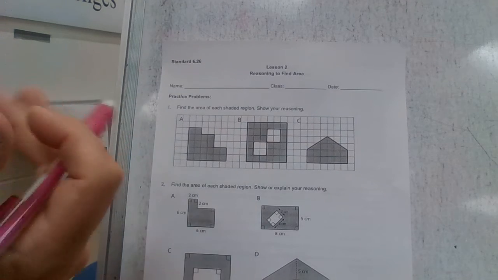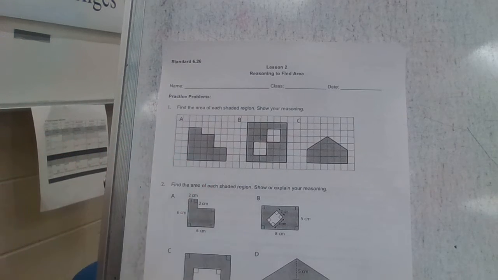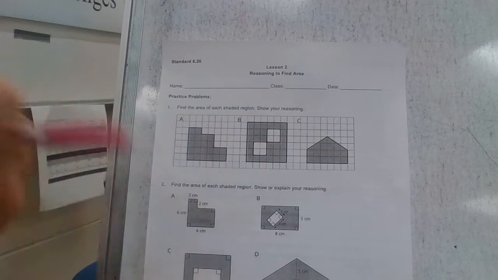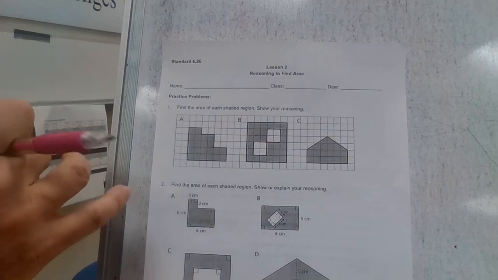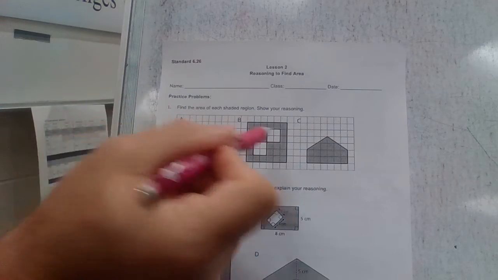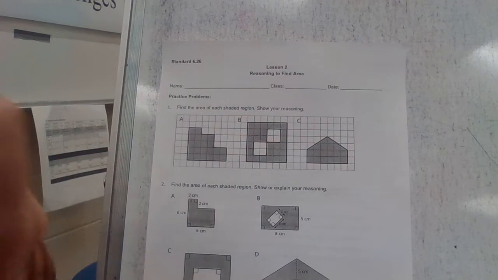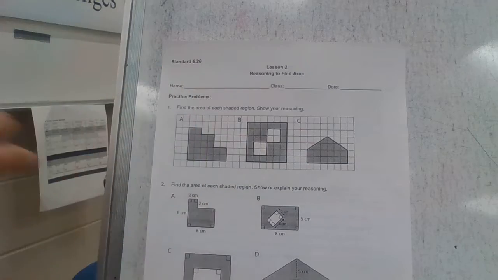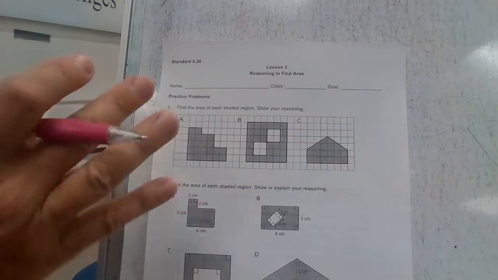Okay, and remember it's going to be square. It doesn't tell us that there's any centimeters, inches, feet, or whatever. So when we're done, it's going to be square units. Remember that if there's no unit of measurement given, it's square units. So we got A, B, and C here. As we get deeper into geometry, there'll be a little more specifics about how to find this, and we'll go over that in a minute.